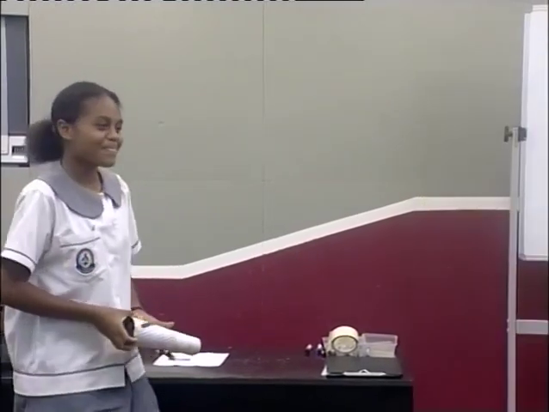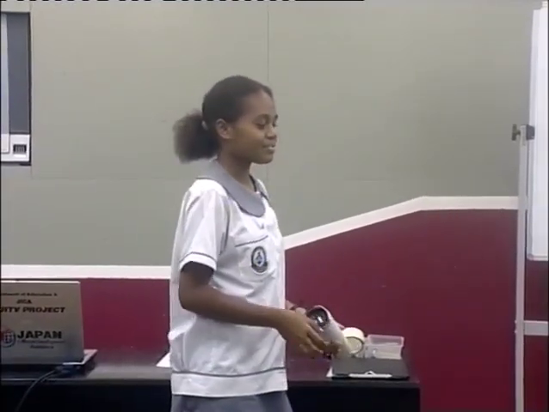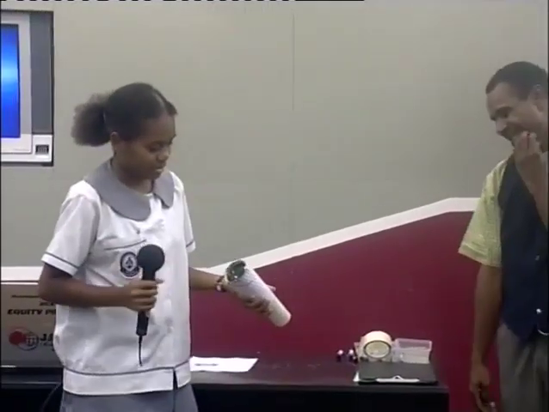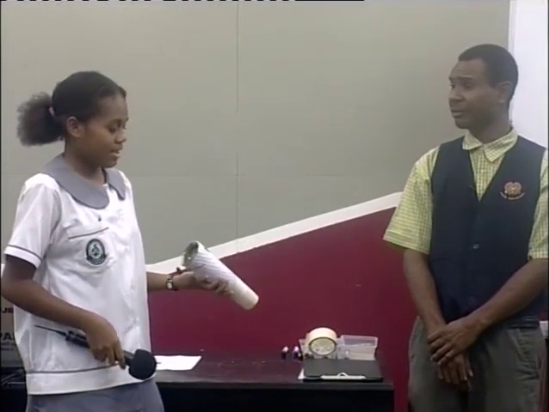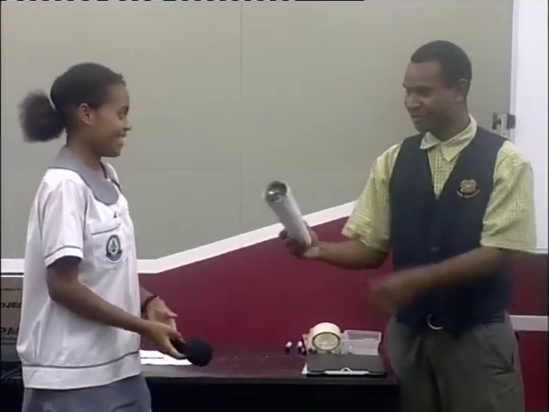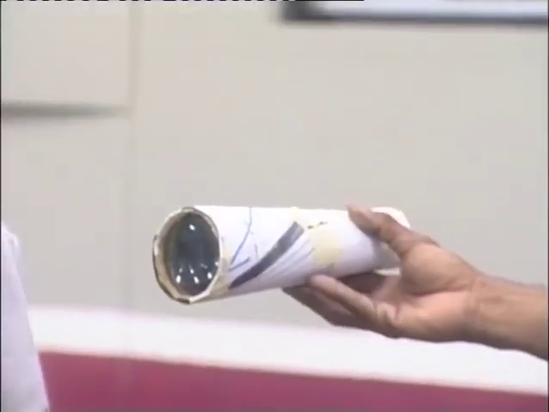What do you think it is? It's kind of like a telescope. Kind of a telescope. So what do you think we'll be using that for? Exploring faraway objects. Okay, good answer.